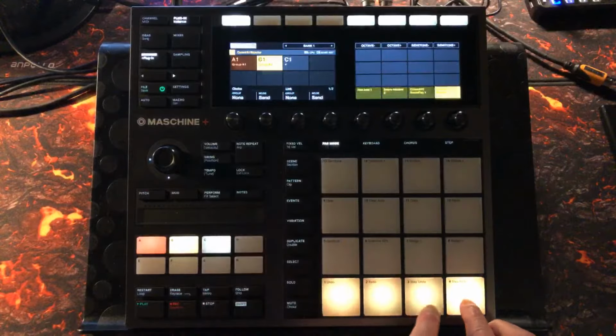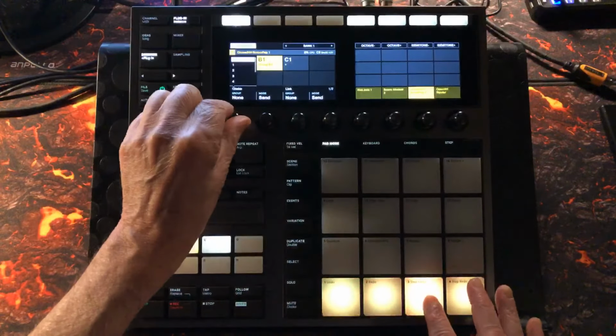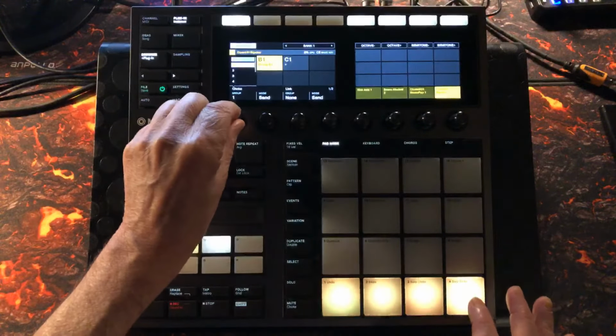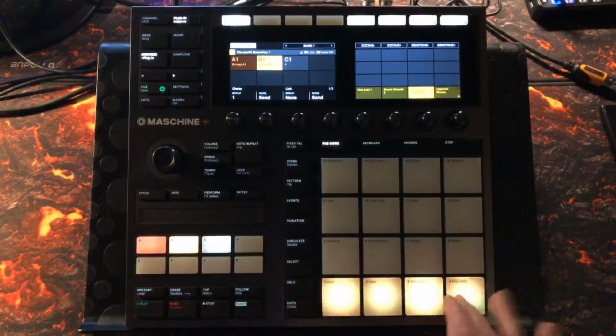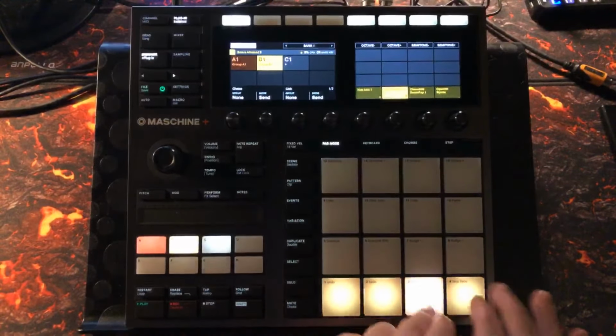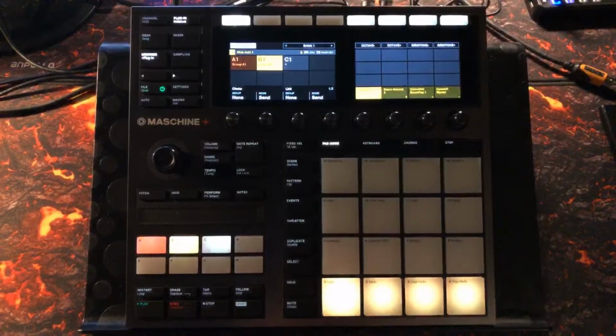Just let me go to pad mode and make sure my choke groups are set for the same thing for these, so they don't cut them off.